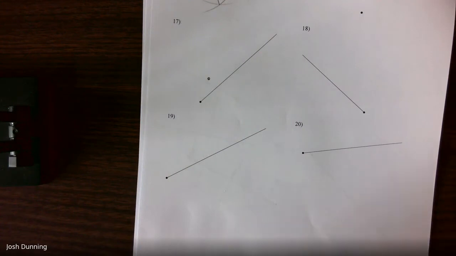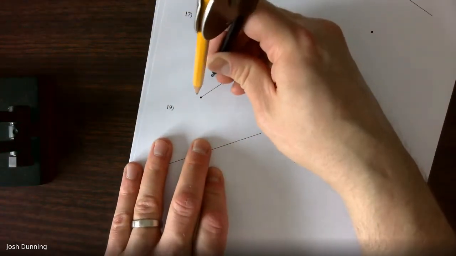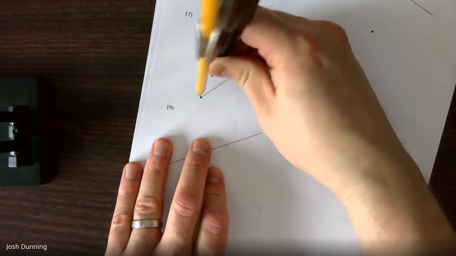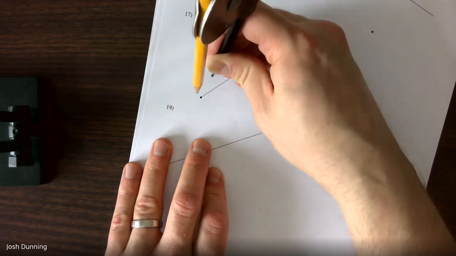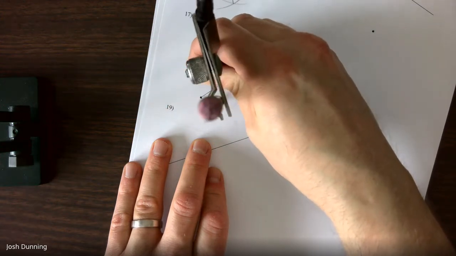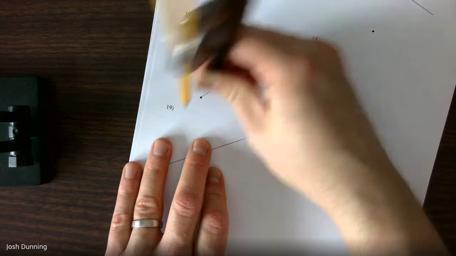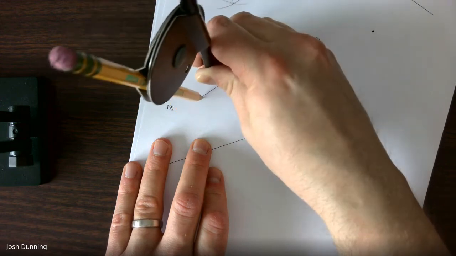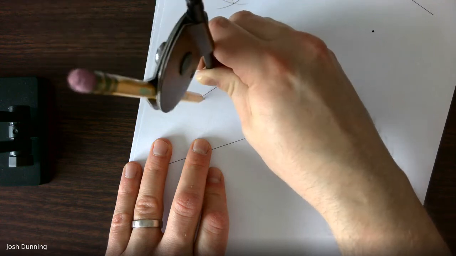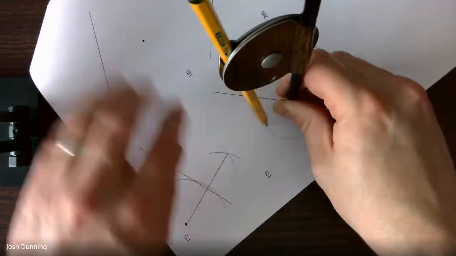You don't want it too close to the end point, because then it'll be hard to use your compass because it'll be so small. You want to center your compass on your point, not the end point. That was a mistake that people made in class, is that they tried to draw the circle here. You want it here. You want your pencil lead on the compass to go through the end point. Draw a circle.